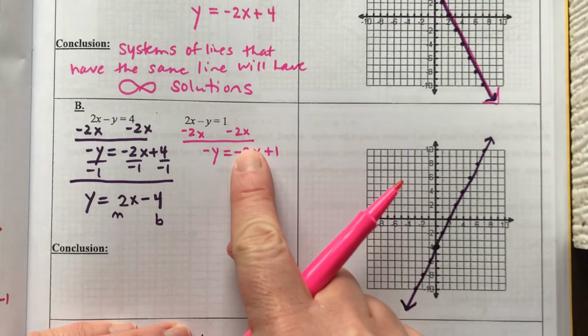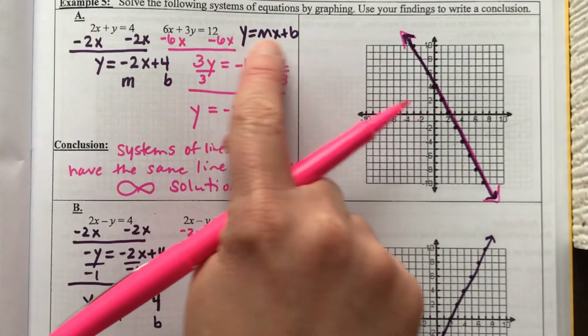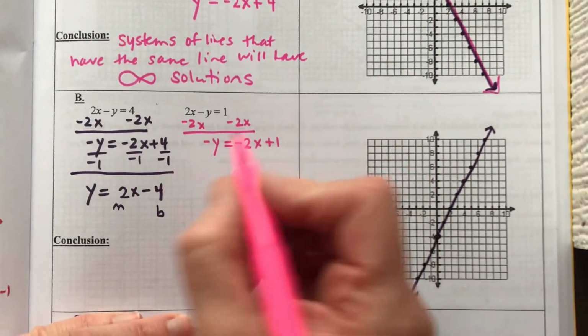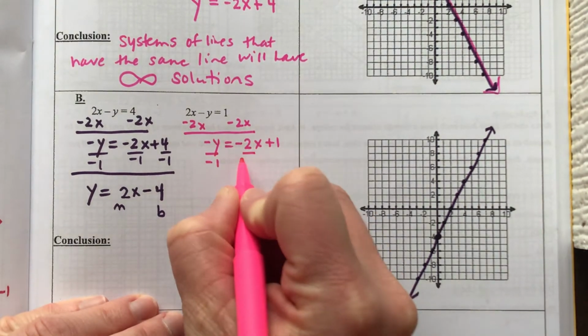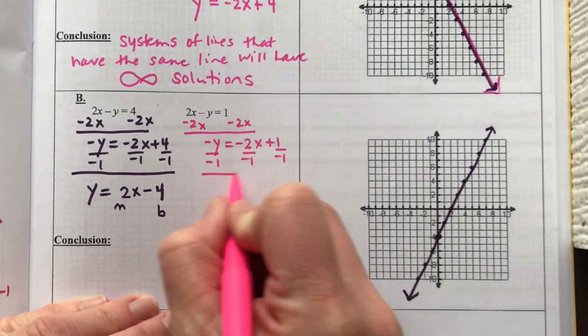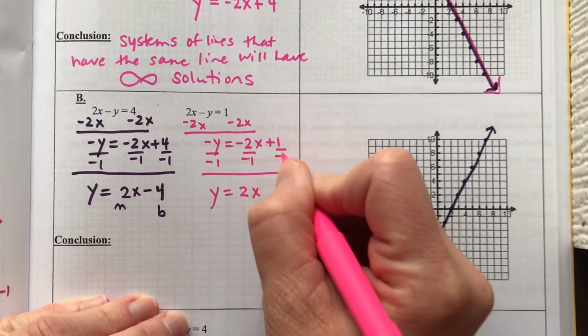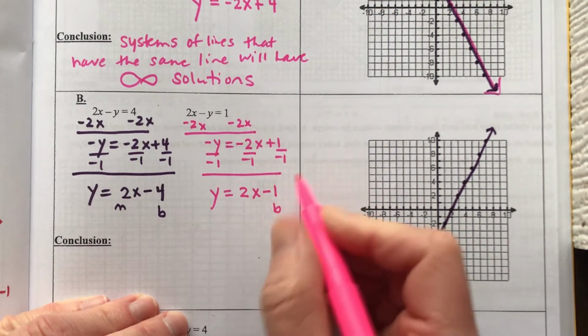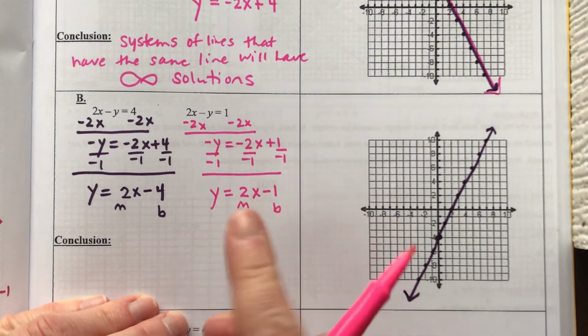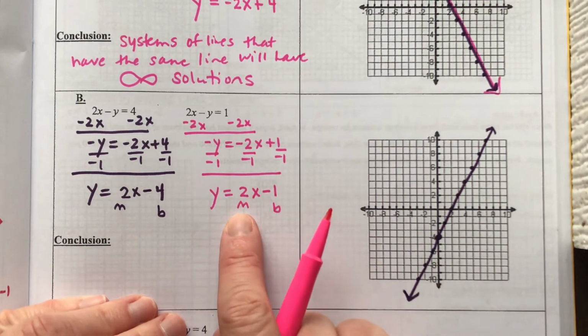And I want to have my x term first, because like I said, I'm getting it in this format, y equals mx plus b. Now again, I'm going to divide everything by negative 1. And I have the function y equals positive 2x minus 1. So my b is going to be down at negative 1, and my m is positive 2, so up 2, right 1, up 2, right 1.